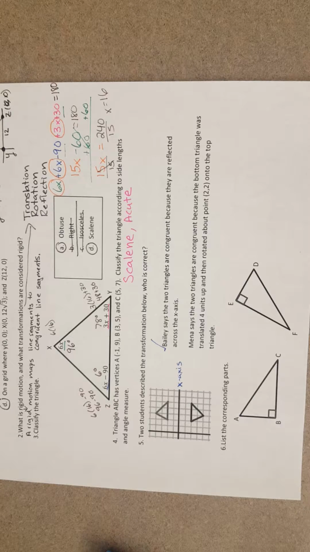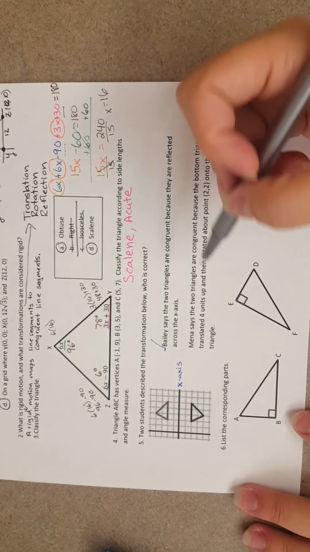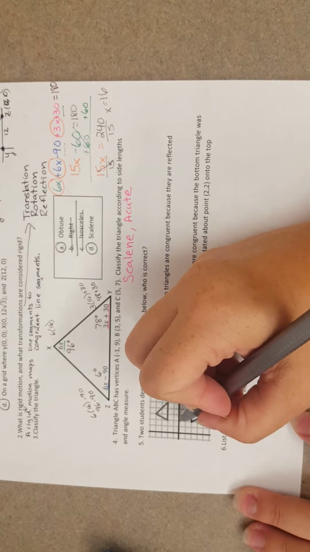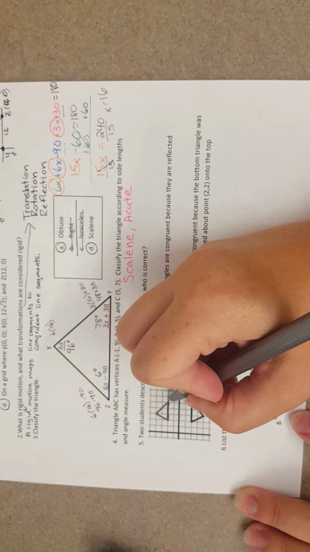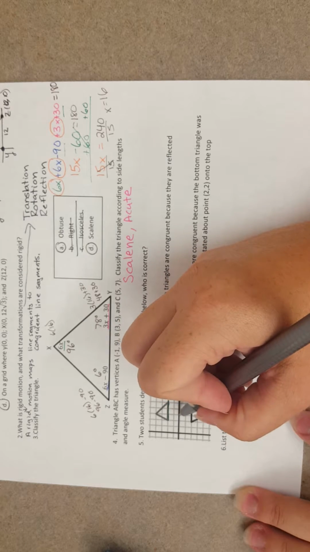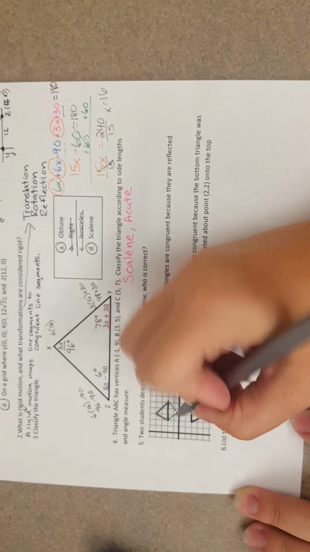Now we're going to look into what Mina says. Mina says that the 2 triangles are congruent because the bottom triangle was translated 4 units up and then rotated about point 2, 2 onto the top triangle. So first 4 units up, 1, 2, 3, 4, that would make this triangle here, 1, 2, 3, 4. That would make the triangle look like this.